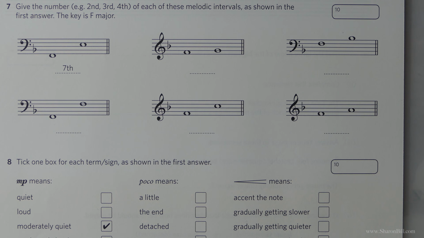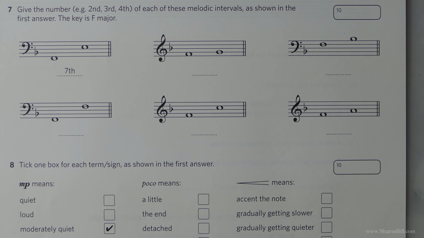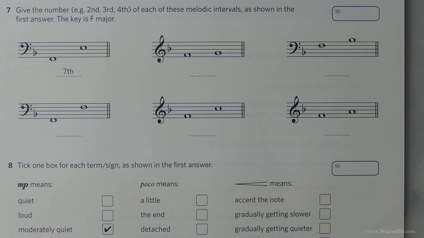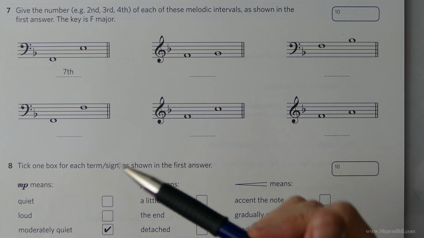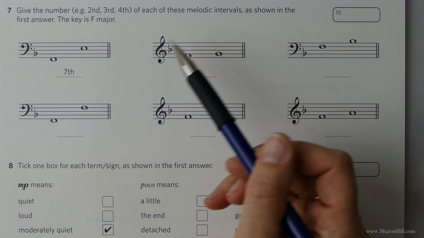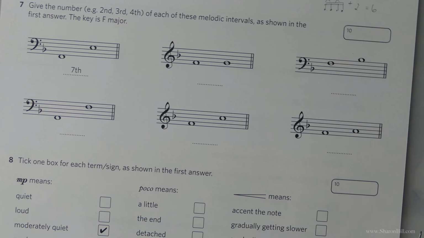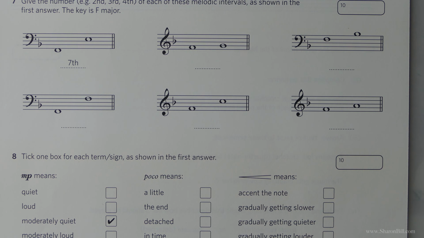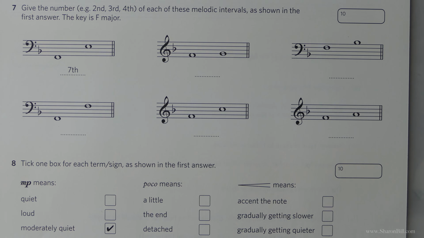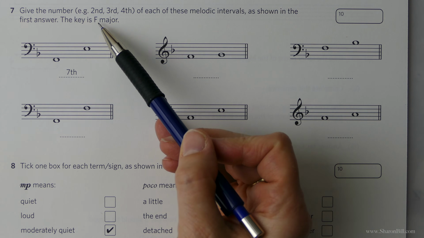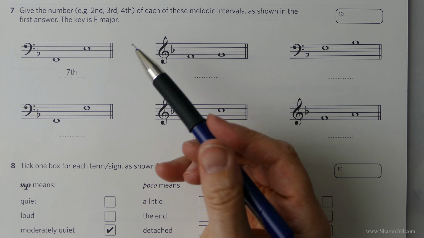So again, we're working with degrees of the scale, but this time we're counting intervals. We're still counting melodic intervals, but they're just given to us as an exercise rather than actually as part of a melody. Same principle though. This time, however, we're in F major, and so we're counting from F as our key note.